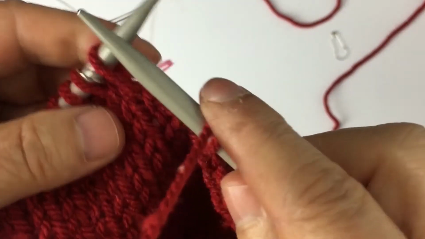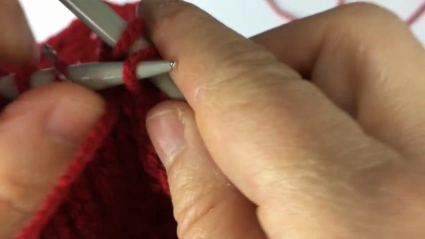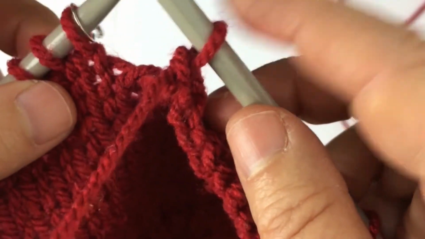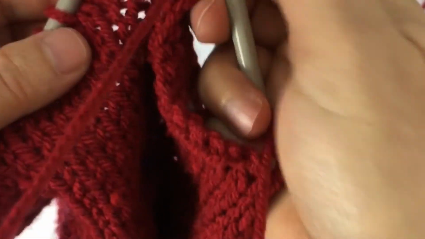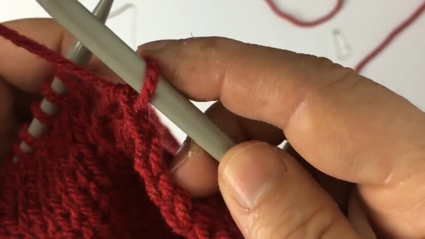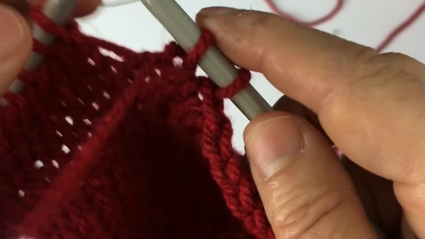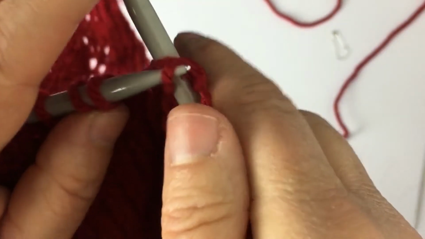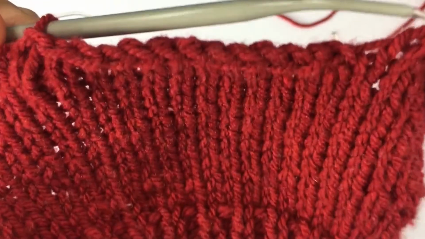So I have one more stitch to bind off. I'm going to knit it, and then I'm going to bind it off. But now, because I have one left, I have to use this one as well, otherwise I will be left with one more. So I'm going to knit this one and slip and bind it off as well.